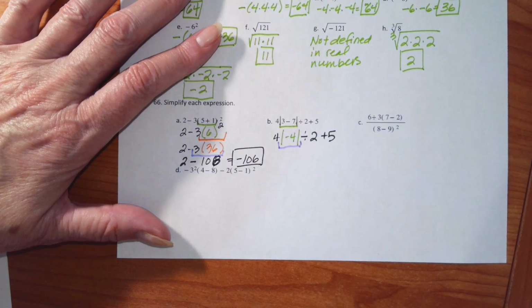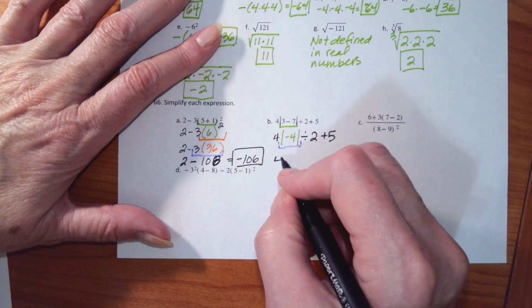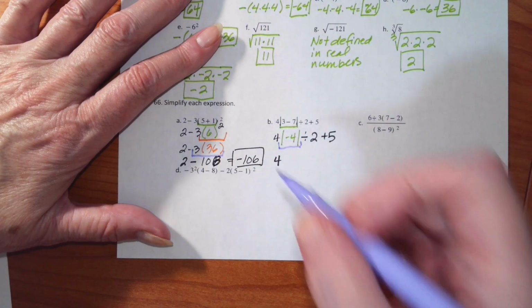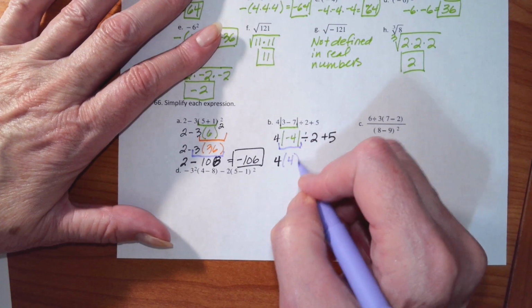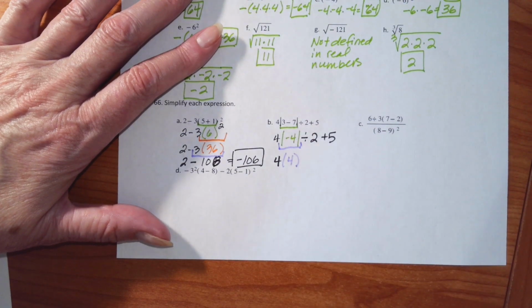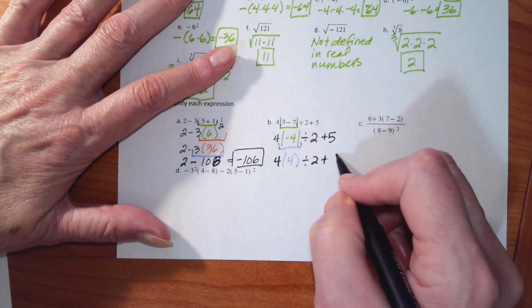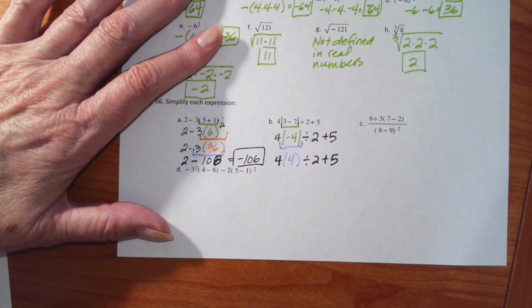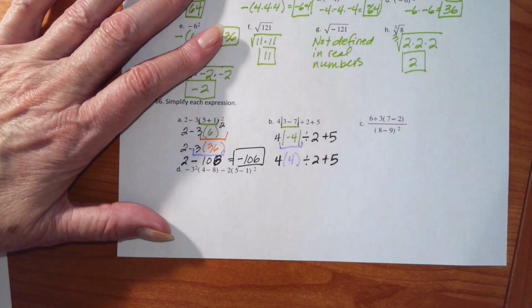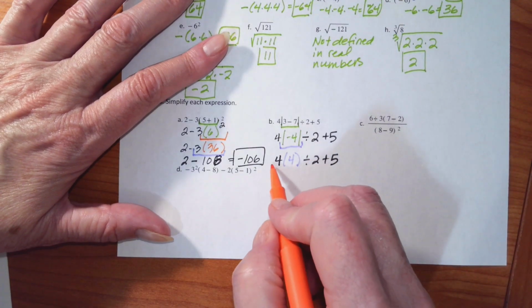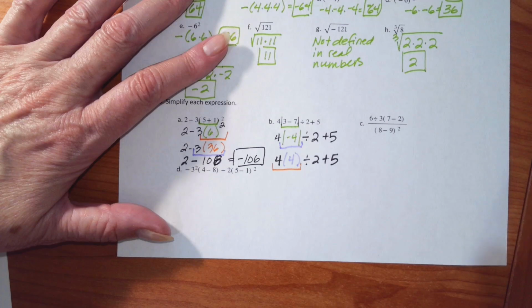So this becomes 4 times, and the absolute value of -4 is 4, divided by 2 plus 5. And now I have to do my multiplication.